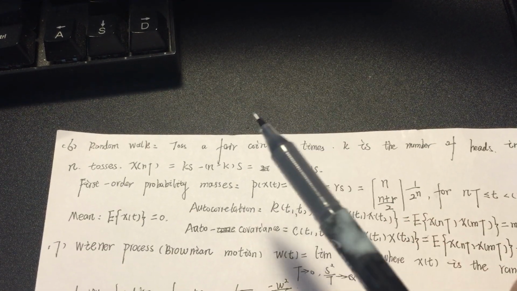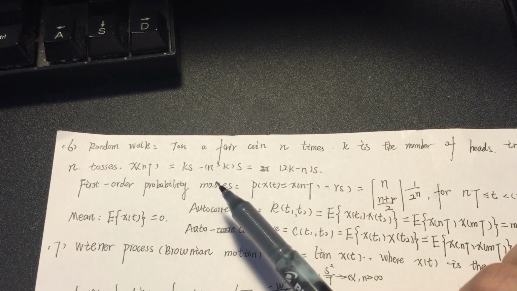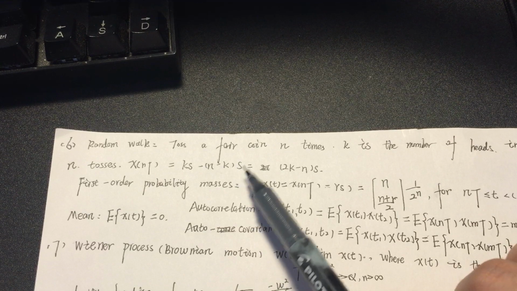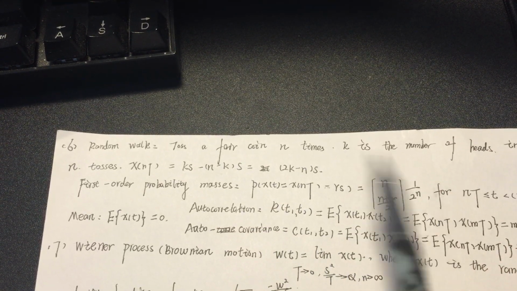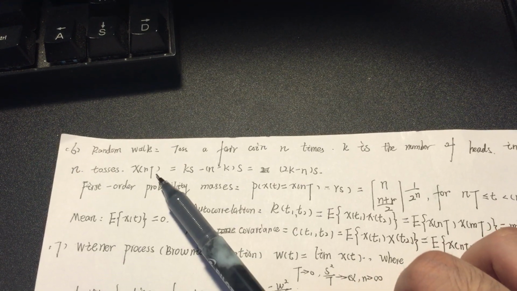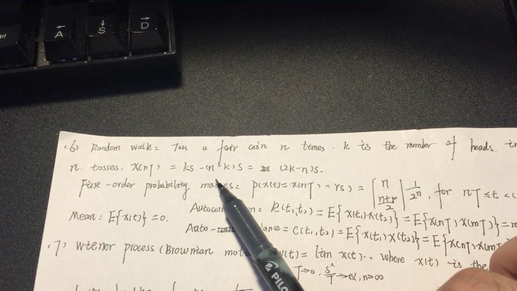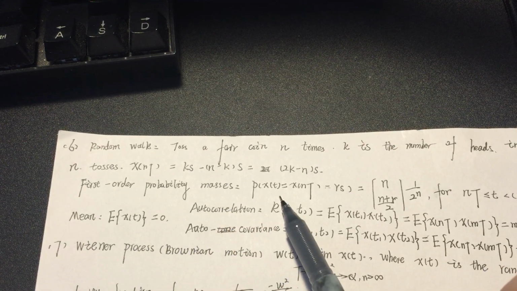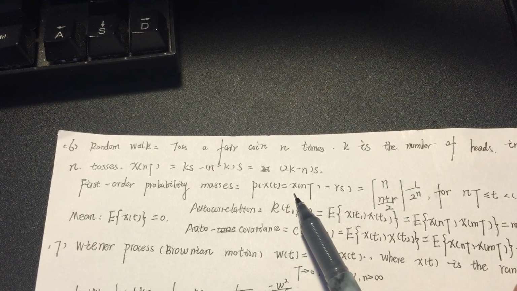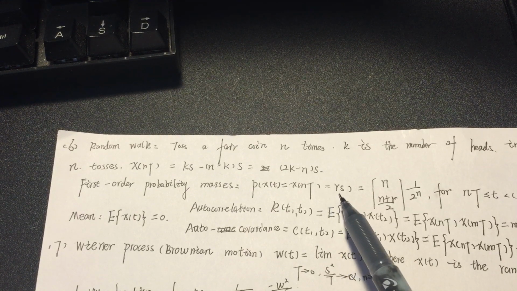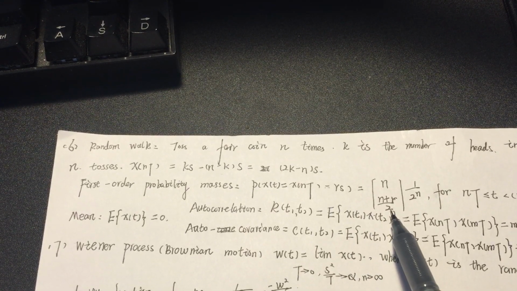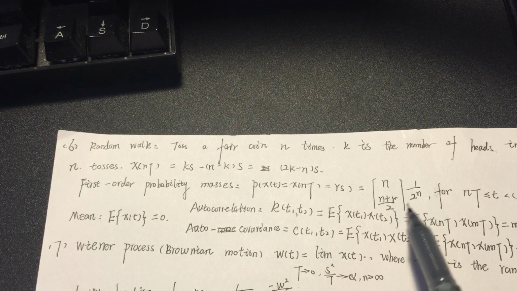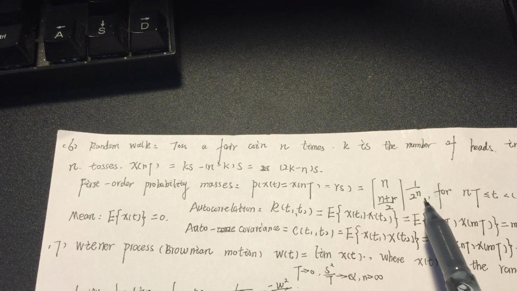So if we want to calculate the probability of a random walk, we can imitate the process by tossing a fair coin n times, where k is the number of heads in n tosses. So X(nT) equals k s minus (n minus k) s, and the first order probability mass is the probability that X(nT) equals r s, which is the combination of n over (n plus r) over 2, multiplied by 1 over 2 to the power of n.